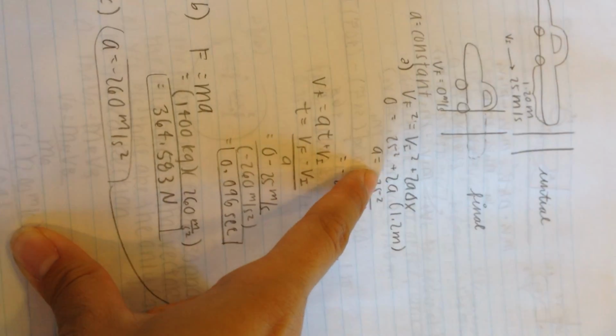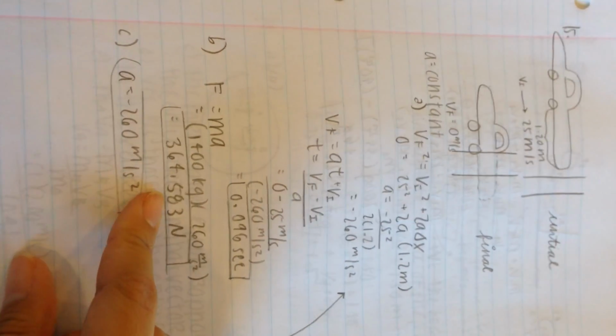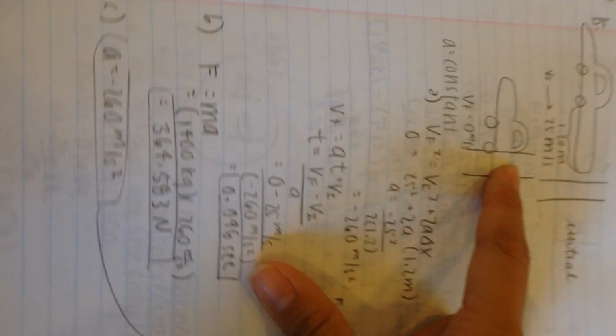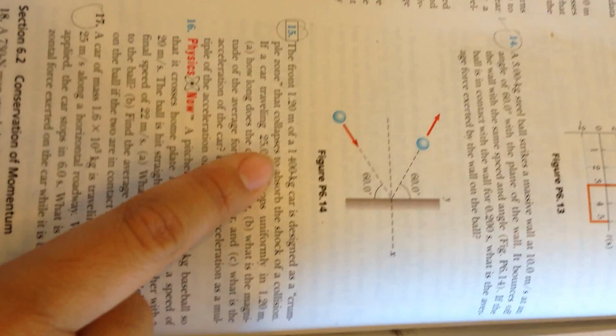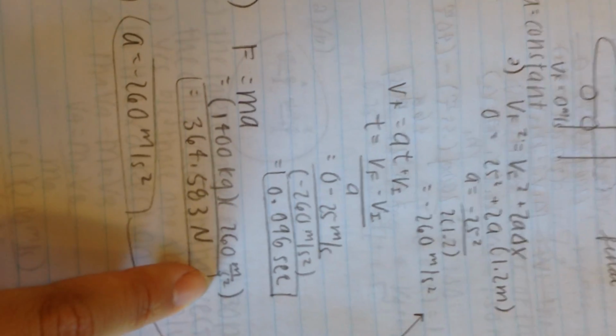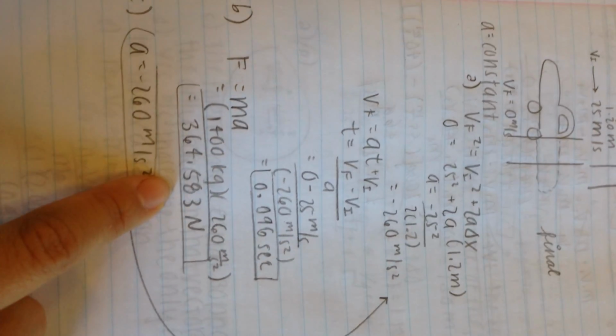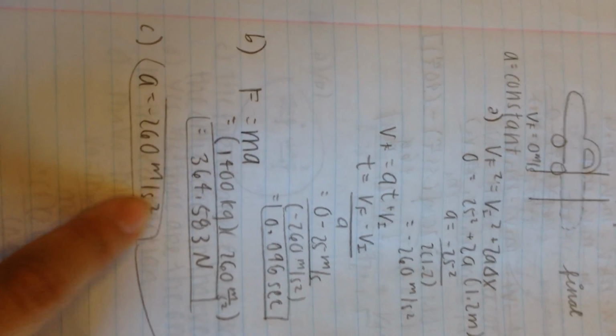Now, for part B, the force, I used F equals ma, and I used the acceleration that I found in part A, and then I just multiplied it by the total mass of the car, which is given in the question, the 1,400 kilogram car. So then I multiplied that and got this huge number.